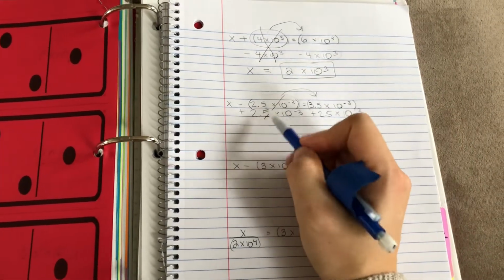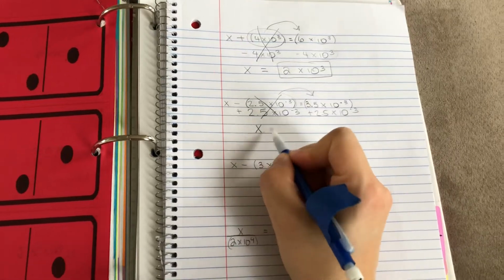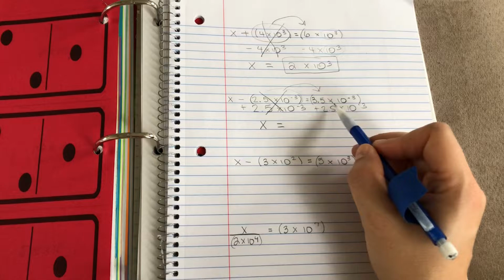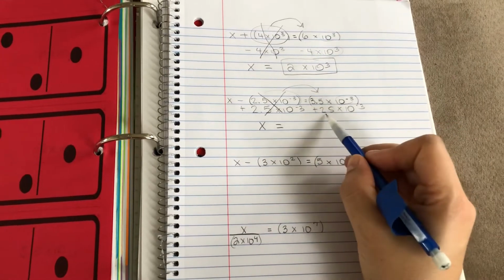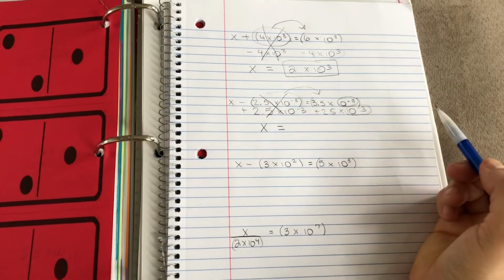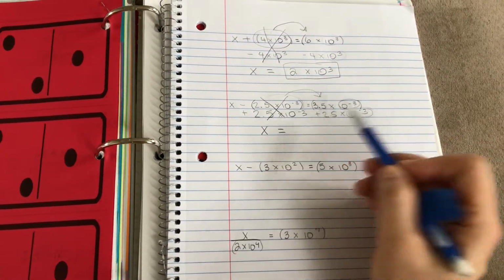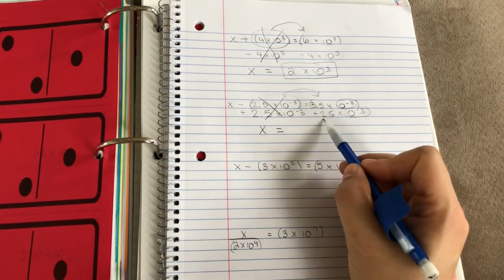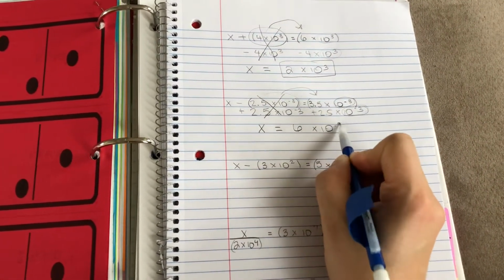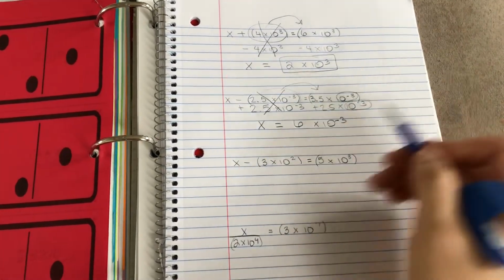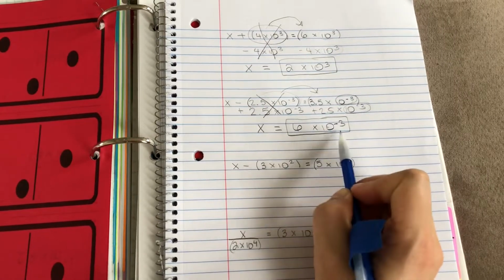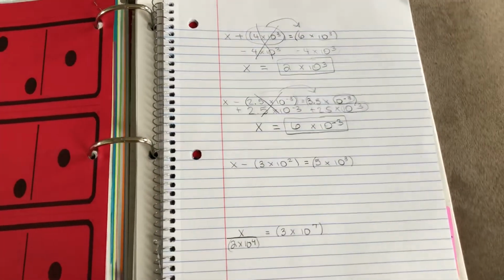Okay, so it's going to cancel off of this side. X is by itself. And then making sure we have like terms. We've got 3.5 of something plus 2.5 of those same things, right? So we have like terms. So I can put them together. 3.5 plus 2.5 is going to give me 6 of those things. So that's my answer. My answer's in scientific notation. I've got a number between 1 and 10 times 10 to a power.